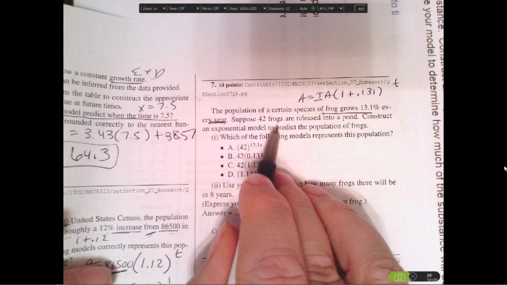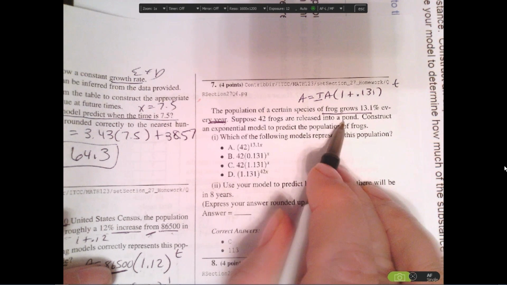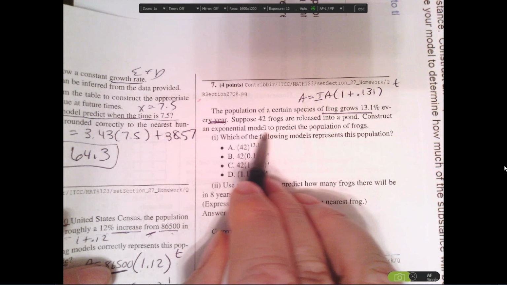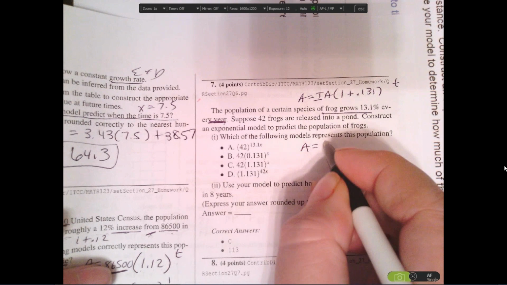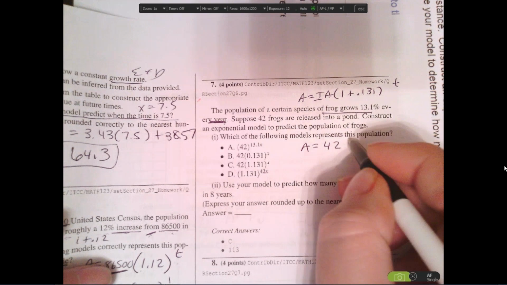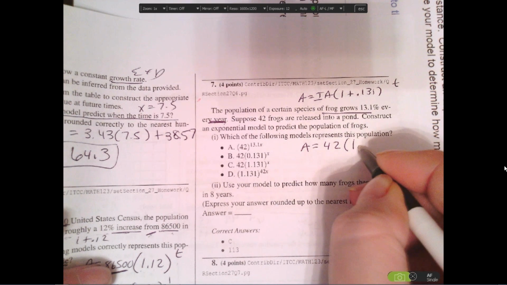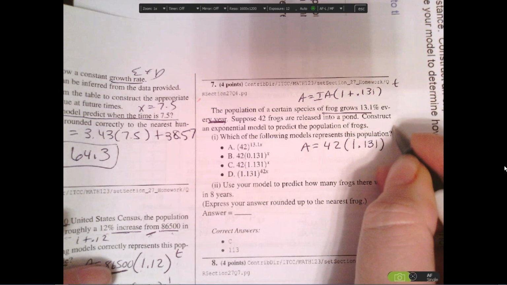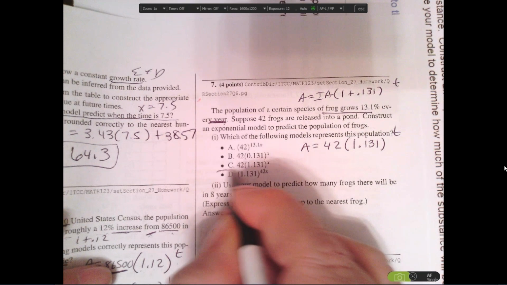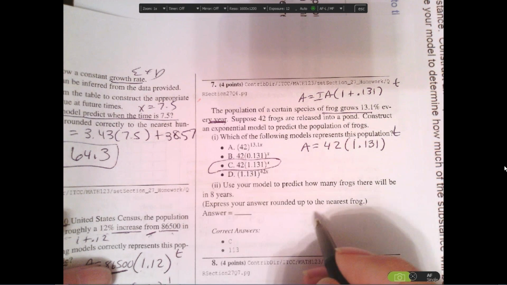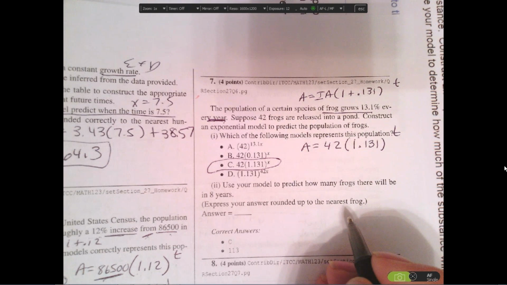Suppose 42 frogs are released into a pool. Consider an exponential model to predict the population of frogs. So A would equal 42 is the initial amount, 1.131 to the t, so it would be C. Okay, makes sense?